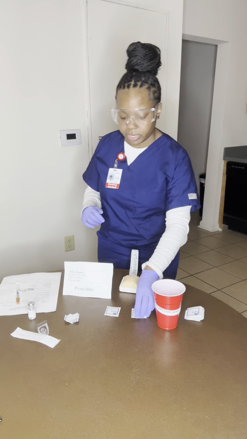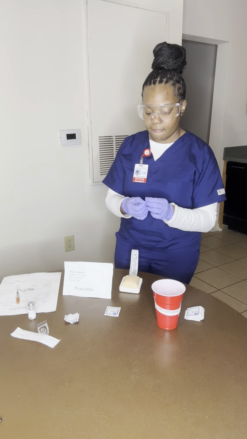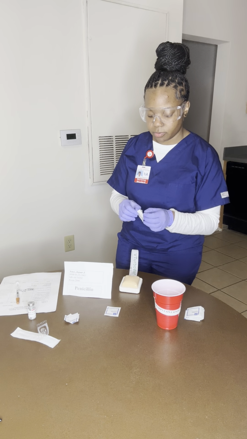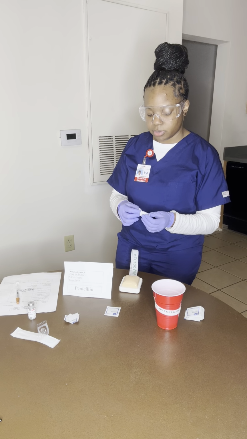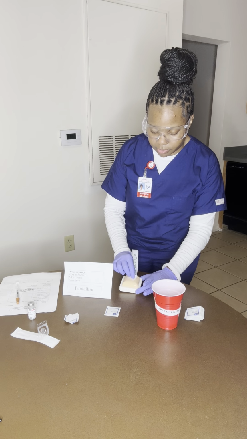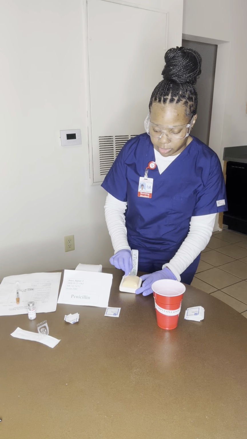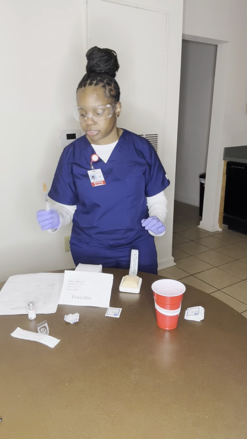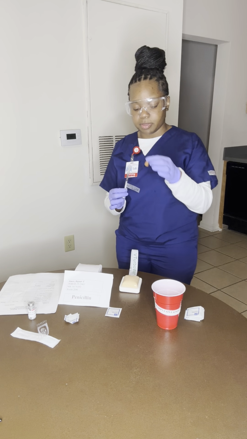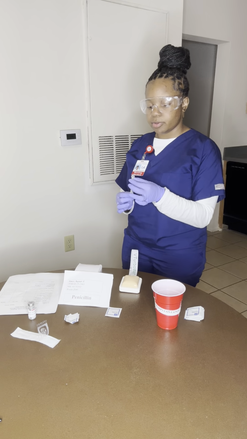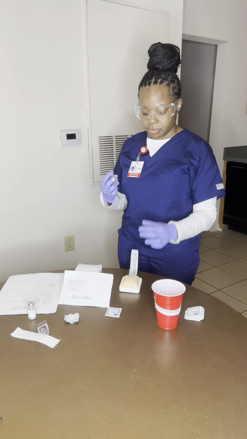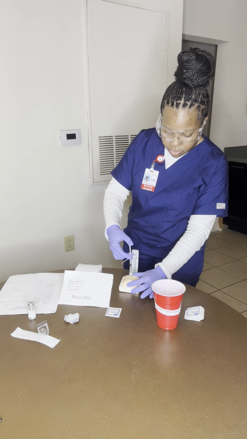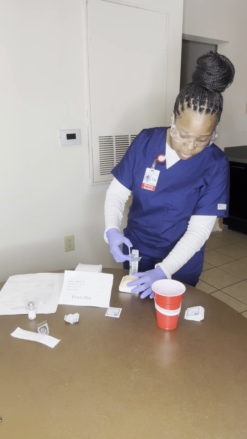So now I am going to take an alcohol pad, and I am going to clean around, going outward without touching the same spot. I'm going to grab my syringe. I'm going to remove the cap and place it in the sharps container. I'm going to lower my safety. I'm going to pinch the skin. I'm going to put it in at a 90-degree angle, and I'm going to release it slowly.